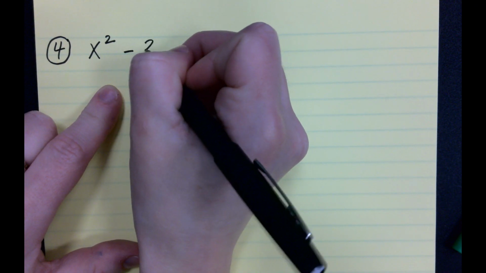This one's a little different. Okay, number 4, I have x squared minus 36. Since this is different, we need to think about what our A, B, and C are and see what's going to happen there.